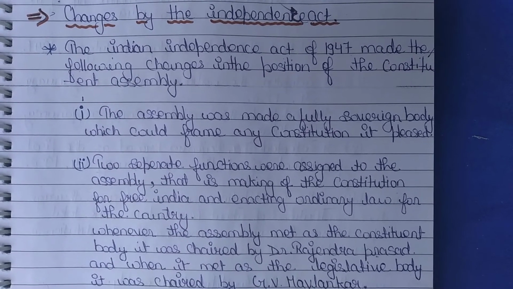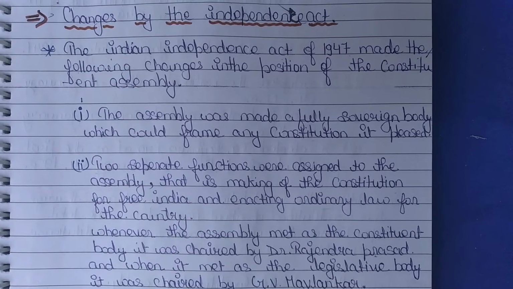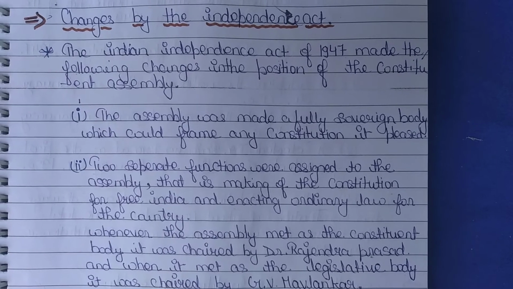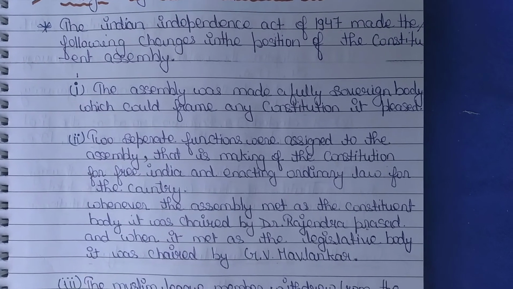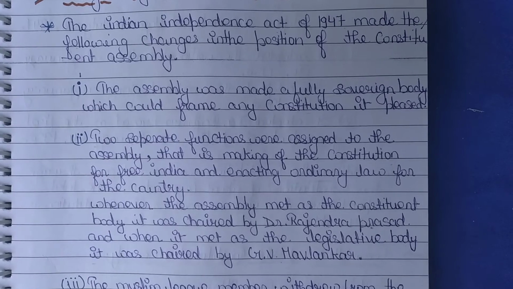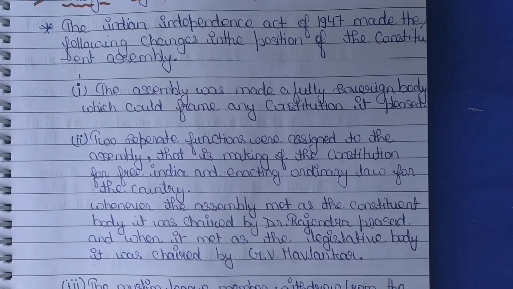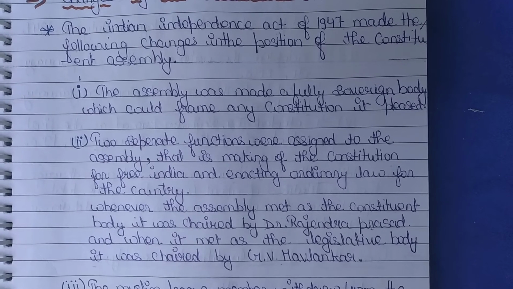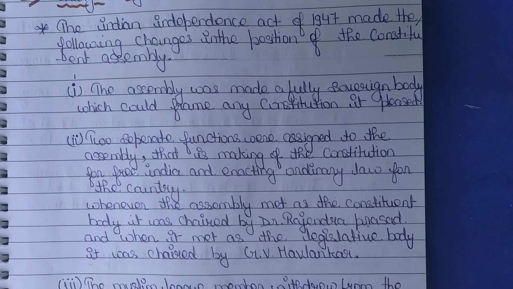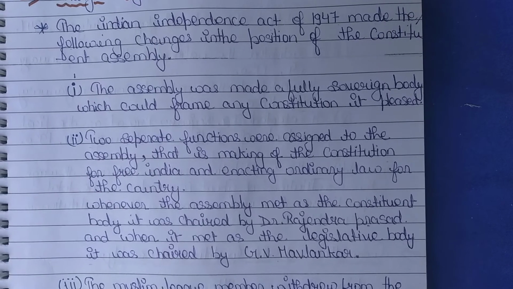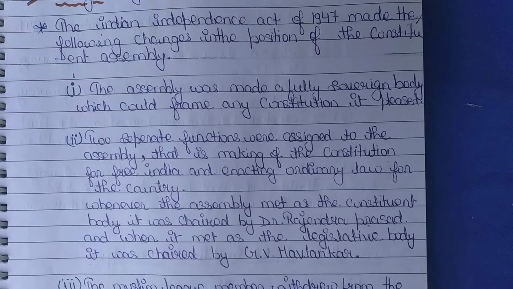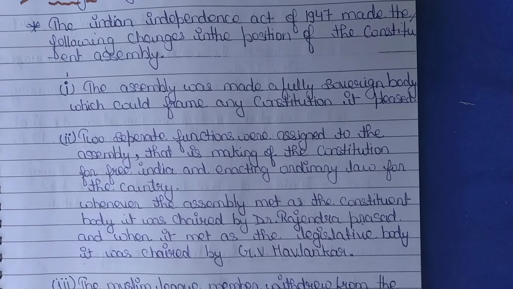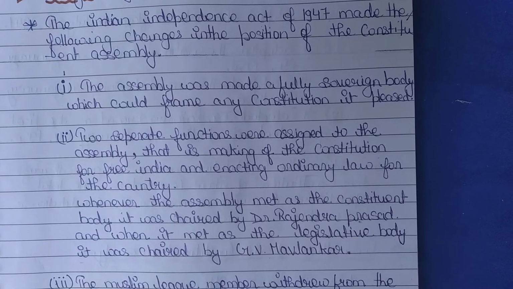The first change is the Assembly was made a fully sovereign body which could frame any constitution it pleased. 2 separate functions were assigned to the Assembly, that is, making of the Constitution for free India and enacting ordinary law for the country. Whenever the Assembly met as the constituent body, it was chaired by Dr. Rajendra Prasad, and when it met as a legislative body, it was chaired by G.V. Mavalankar.